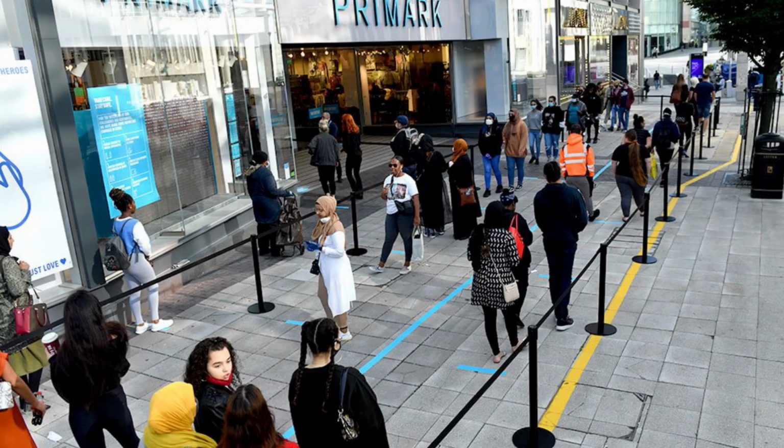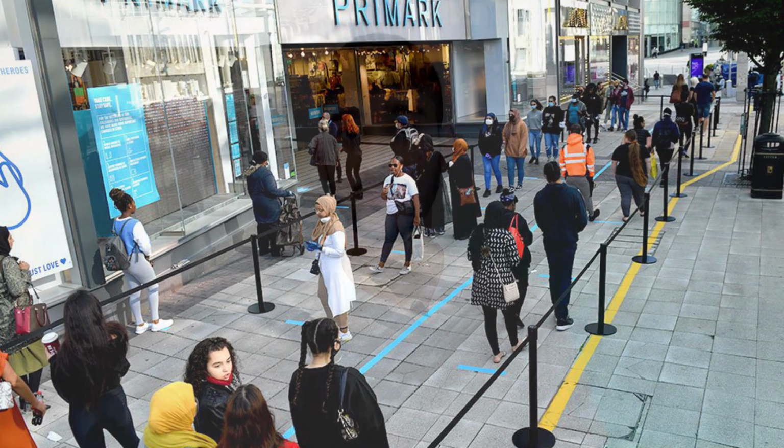Now you need to describe to the interviewer the main features of this image. The main features of this image is that you can see a large group of people, around 20, socially distancing whilst trying to get into Primark. Now again, mention small details like the fact that there are marked outlines on the ground and the fact that there are bollards as well separating the queues.